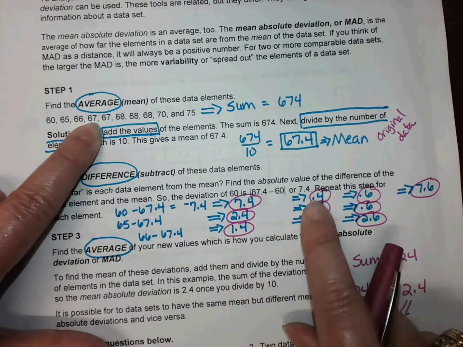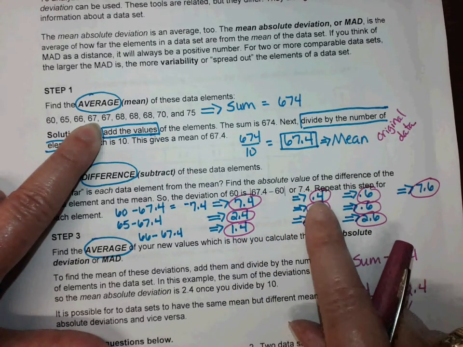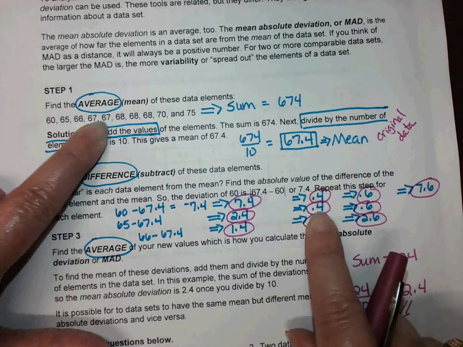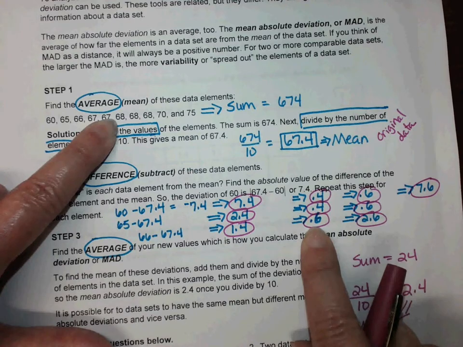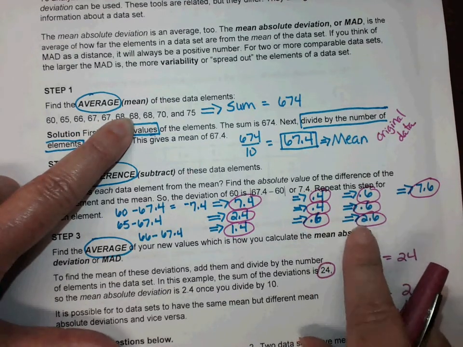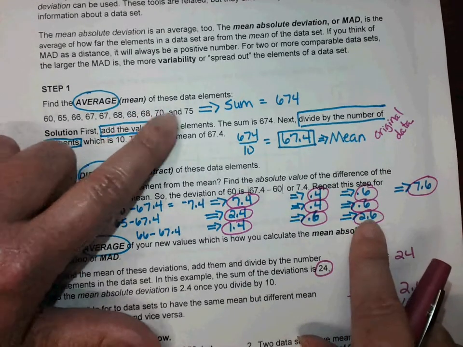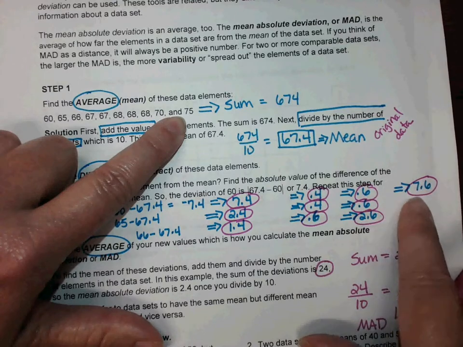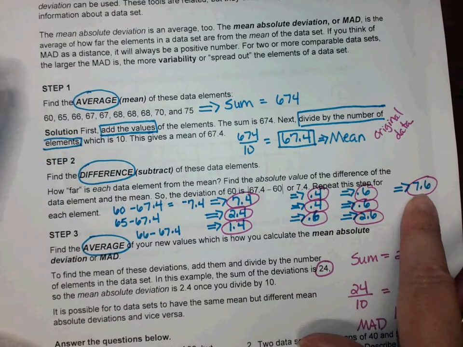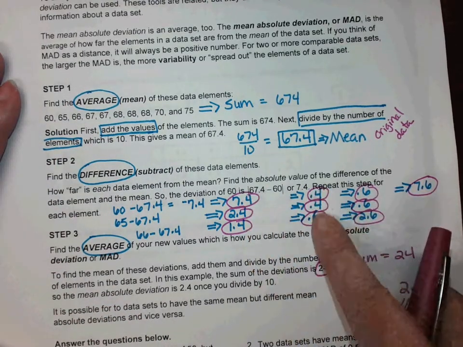Okay, 67 minus 67.4, that's a difference of 0.4. Again, another 67, it's a difference of 0.4. 68 is a difference of 0.6. There's 3 of those. If you do 70 minus 67.4, you get 2.6. And you do 75 minus 67.4, you get 7.6. These are all of my differences.